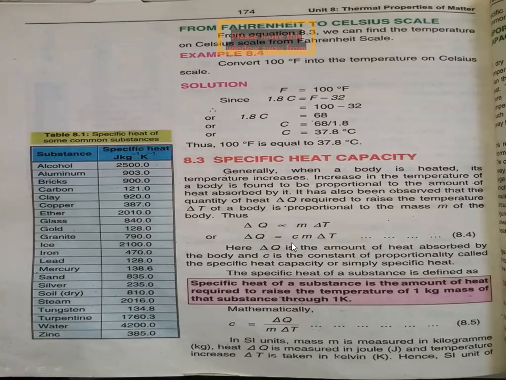So how can I find C? If M multiplied by delta T goes to the other side of the equation, then separating out C, C will be delta Q divided by M delta T. You can find this easily by yourself. Here C is the constant of proportionality and it is called specific heat, specific heat capacity, or simply specific heat. M delta T is multiplying with C, so when it goes to the other side of the equation, it will be divided. So C equals delta Q divided by M delta T, and C is the specific heat.